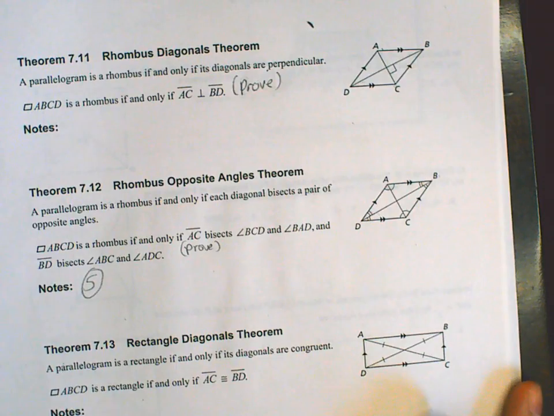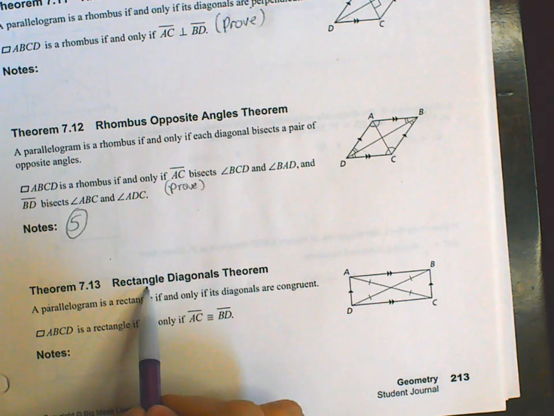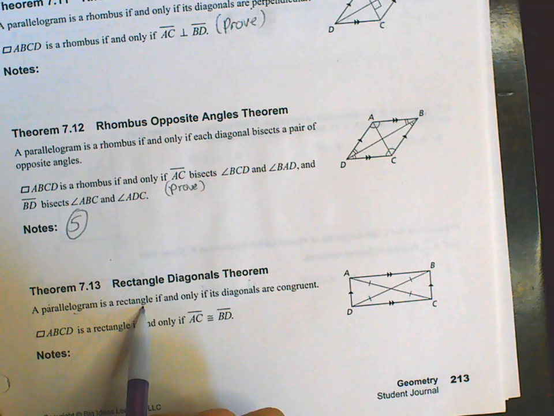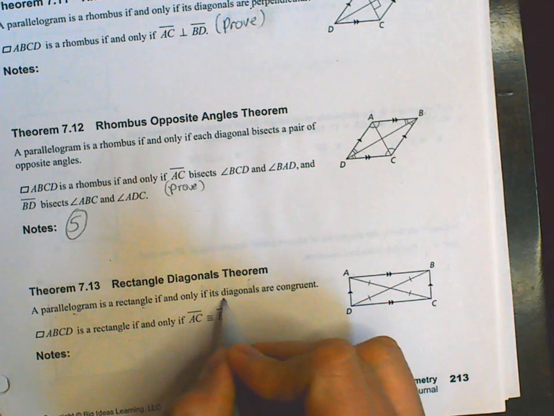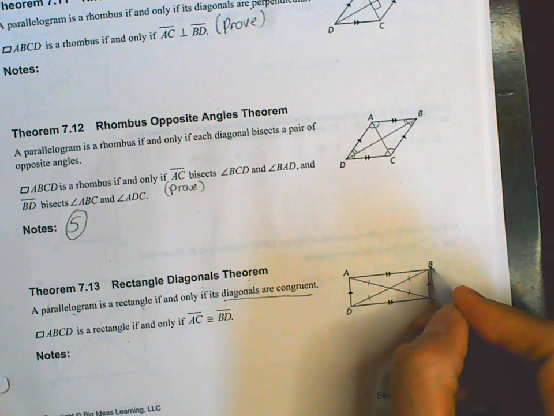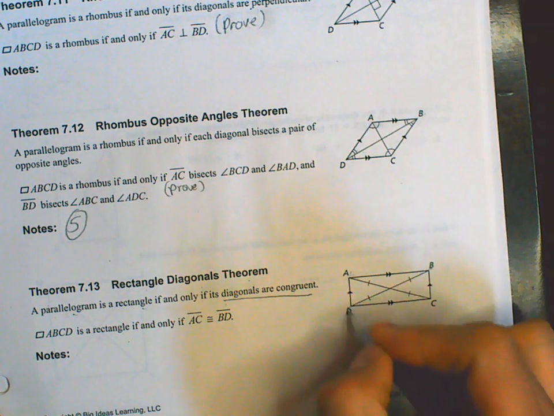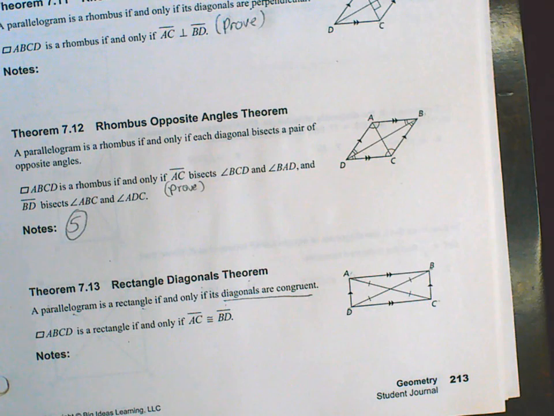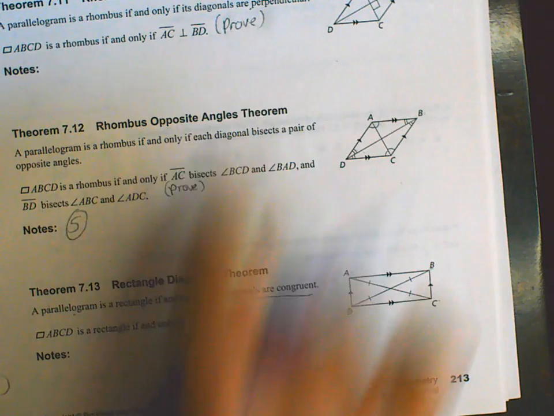And the last one here, the rectangle diagonal theorem, states that a parallelogram is a rectangle if and only if the diagonals are congruent. That means that this is congruent to this. If these two are congruent, then it's going to be considered a rectangle. So let's go ahead and start proving these two.